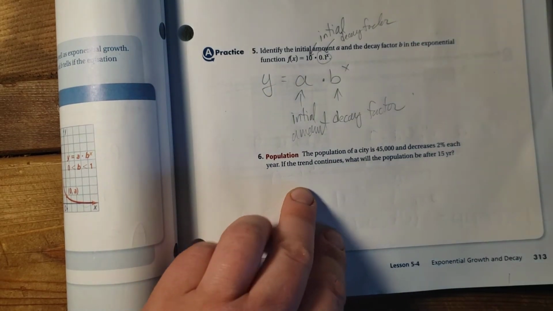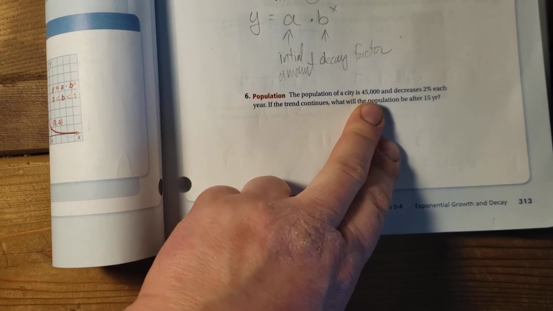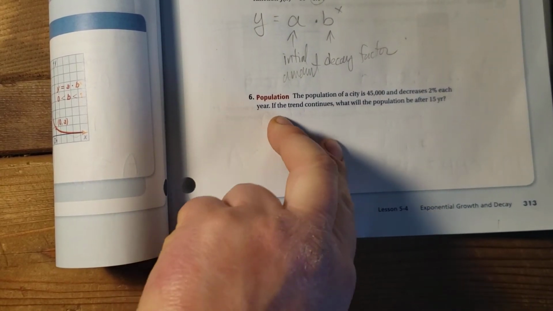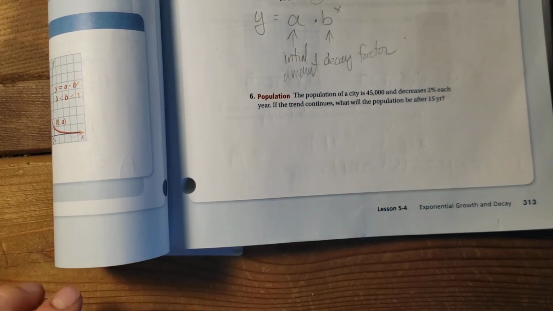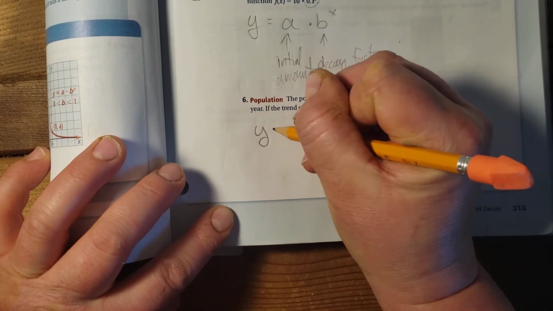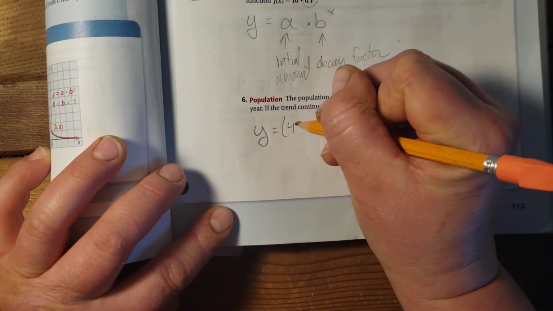All right? Number 6, the population of the city is 45,000 and decreases by 2% each year. If the trend continues, what will the population be after 15 years? All right, let's do an equation. y equals a, our initial starting, so that's 45,000.